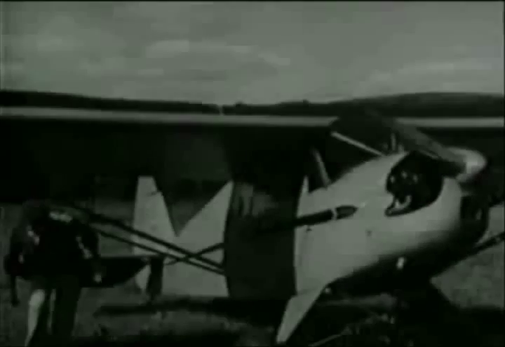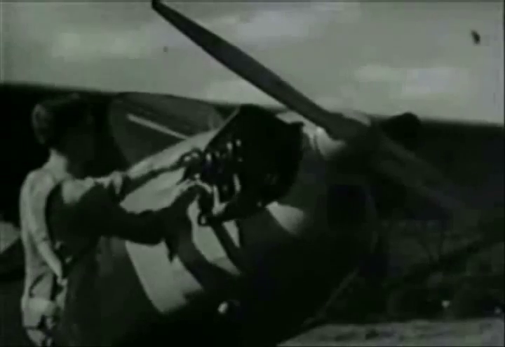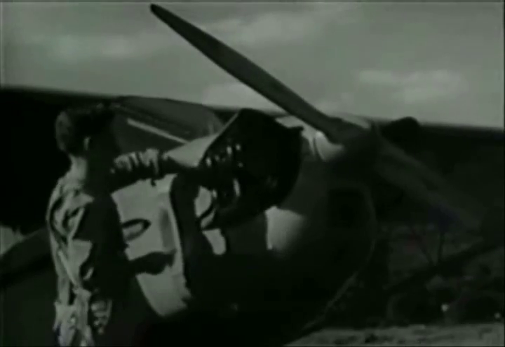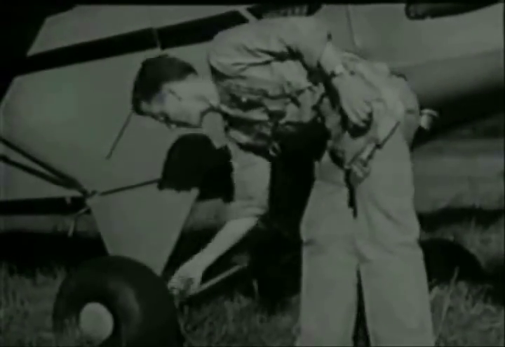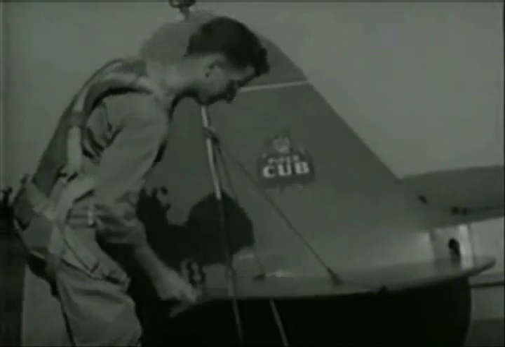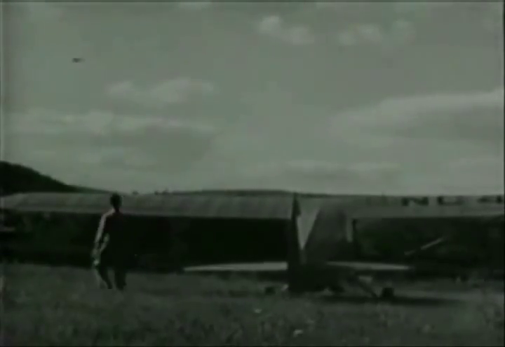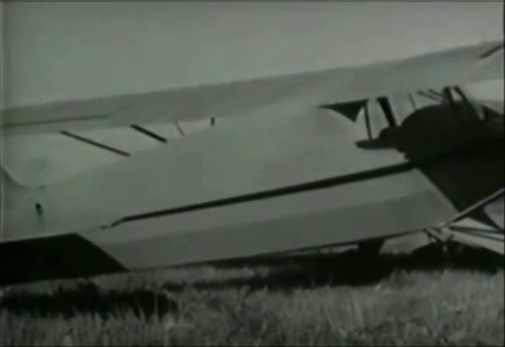An airplane has 5 major parts: the engine, the landing gear, tail surfaces, the wing, and the fuselage.